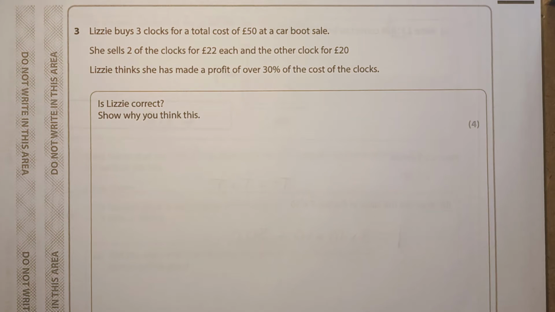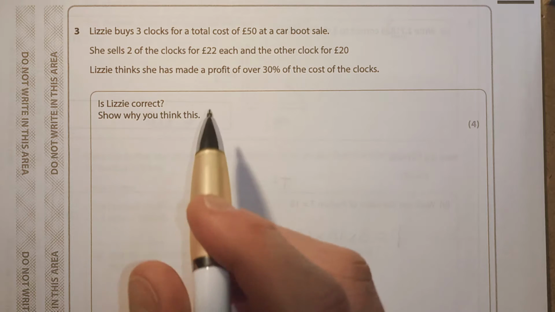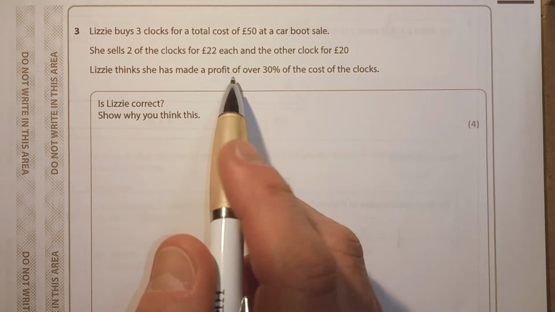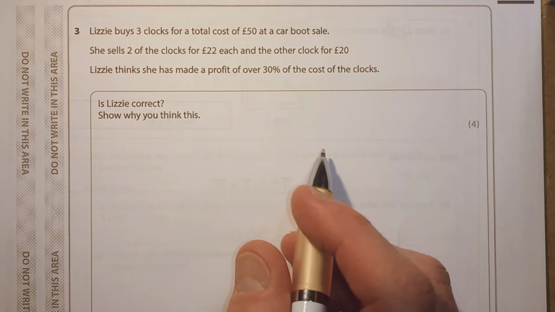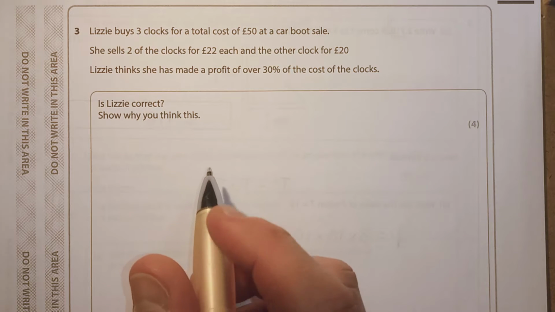Question 3. Lizzie buys 3 clocks for a total cost of £50 at a car boot sale. She sells 2 of the clocks for £22 each and the other clock for £20. Lizzie thinks she has made a profit of over 30% of the cost of the clocks. Is Lizzie correct? Right, so she's interested in the profit. Well, the profit is the difference between how much she sells the items for and how much she bought them for in the first place.